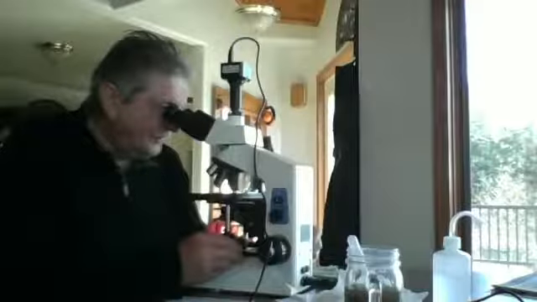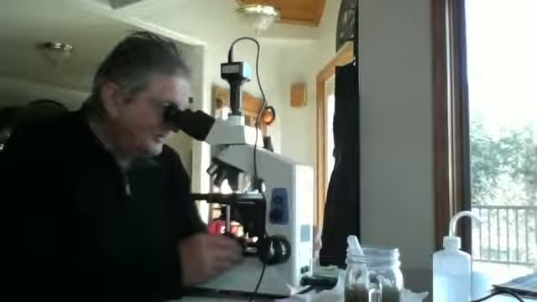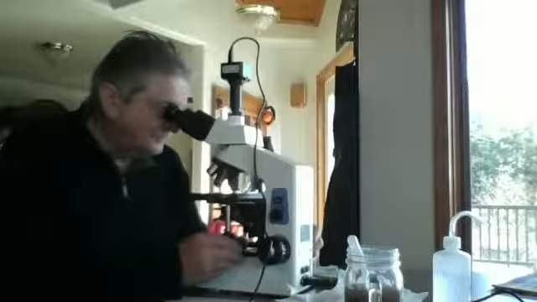And field of view 5, I've got for sure 2 flagellates. They're kind of very erratic movement, but they're definitely not bacteria by any means.